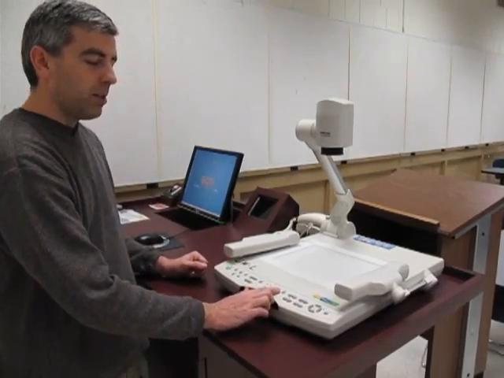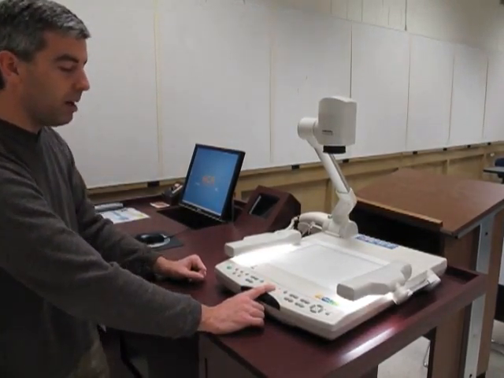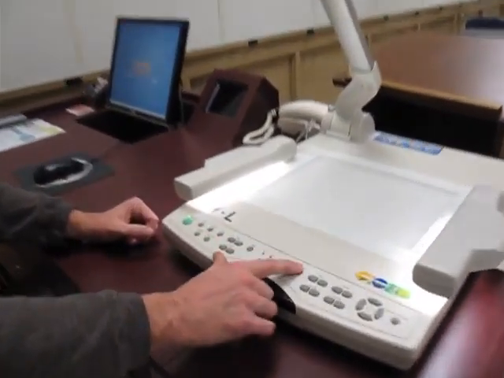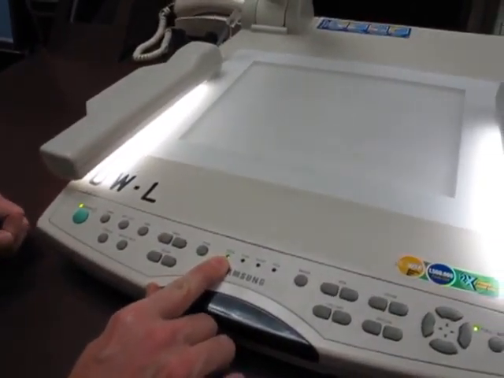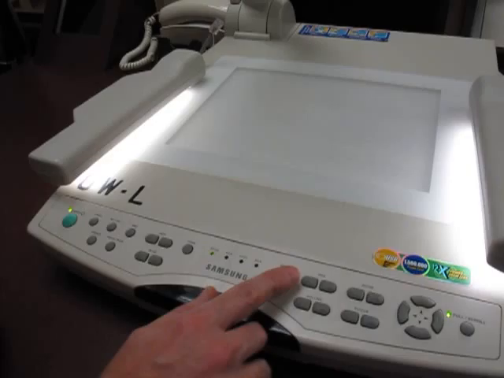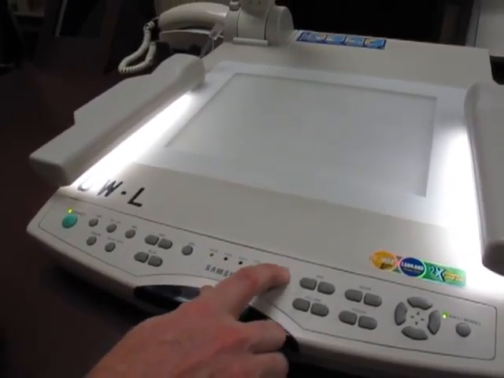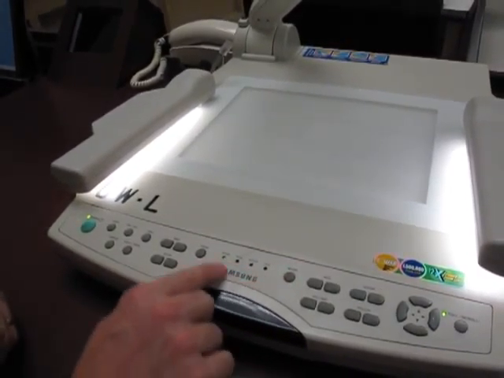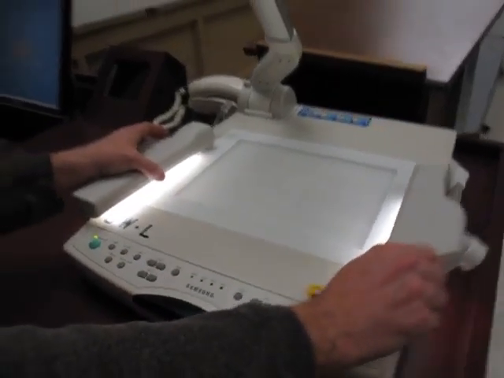And then the little light is going to cycle through as the document camera warms up. And I'm going to wait until it gets to the very far left mode there. And if it doesn't load up in that mode, I can make it do that by simply hitting the mode button until it stops in the SXGA mode.